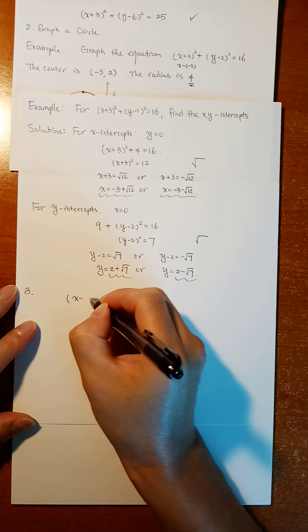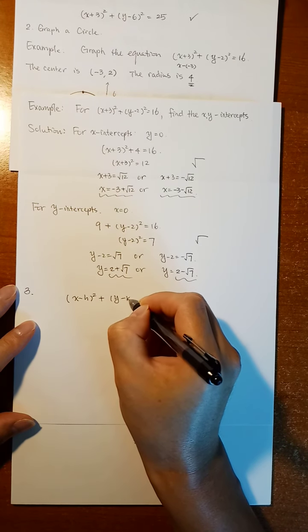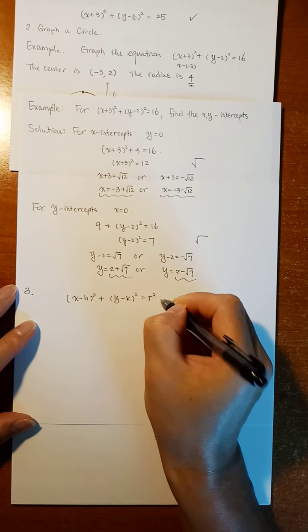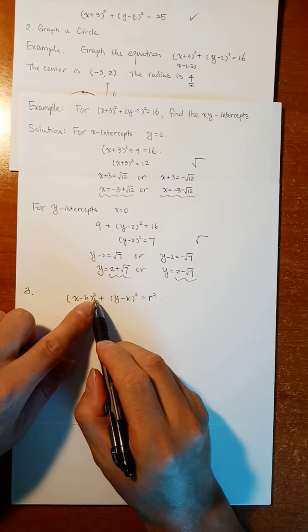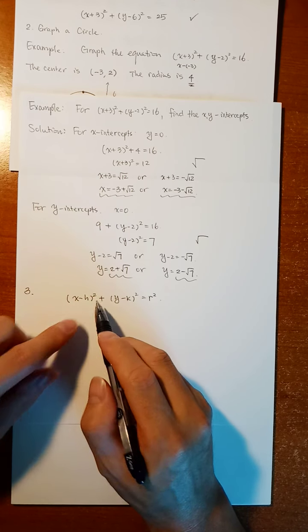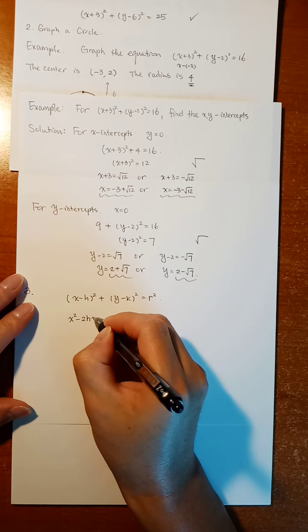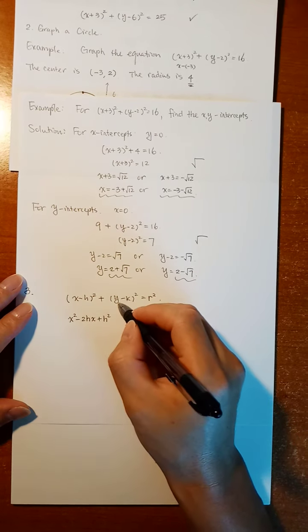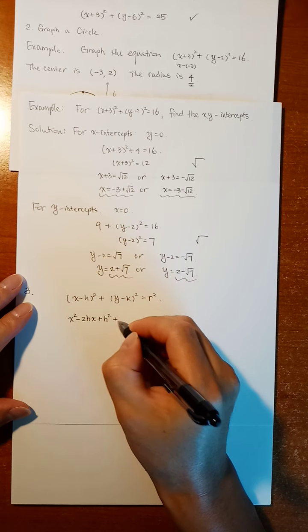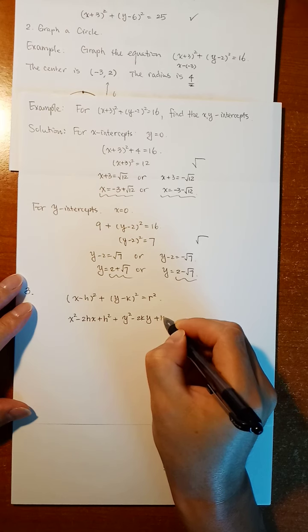Remember, what is the standard form of a circle? This is the standard form of a circle. We know that (x minus h) squared is a perfect square, it is x squared minus 2hx plus h squared, right? And (y minus k) squared is y squared minus 2ky plus k squared.